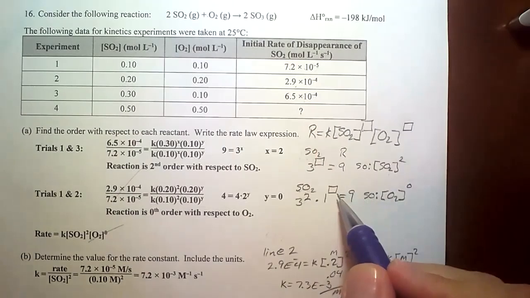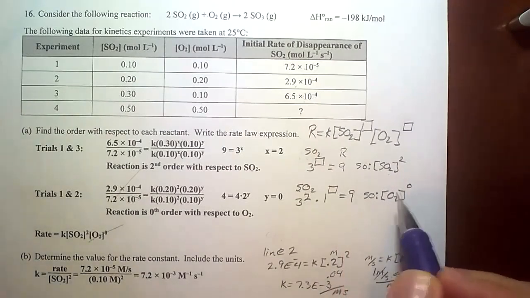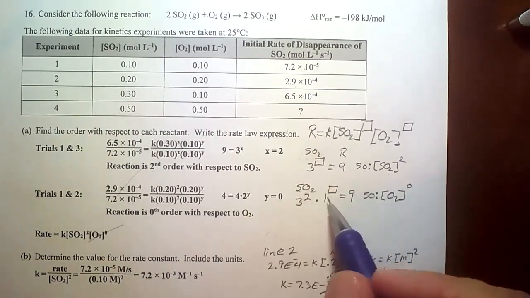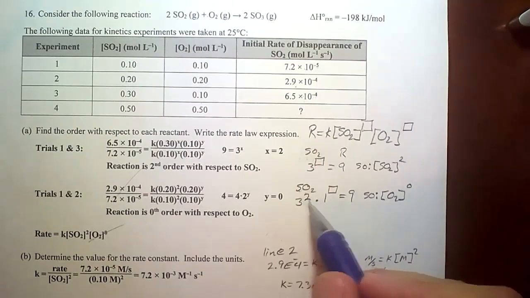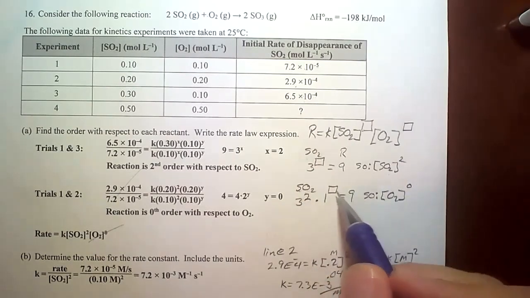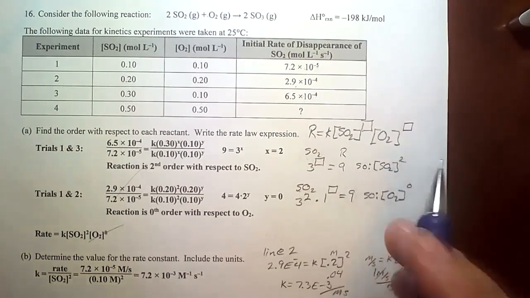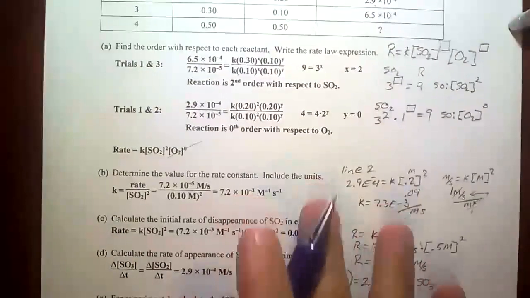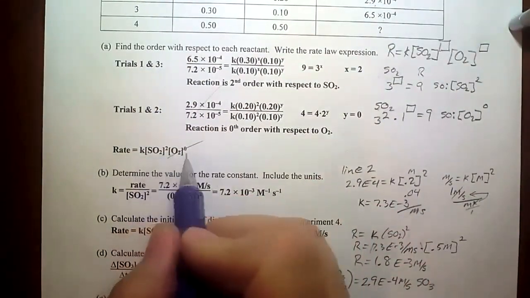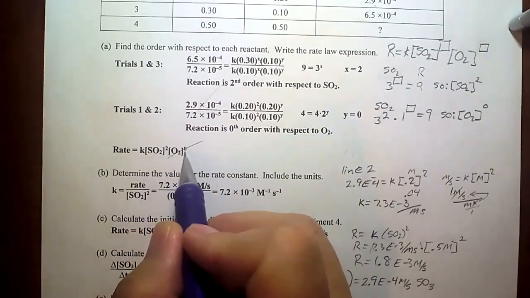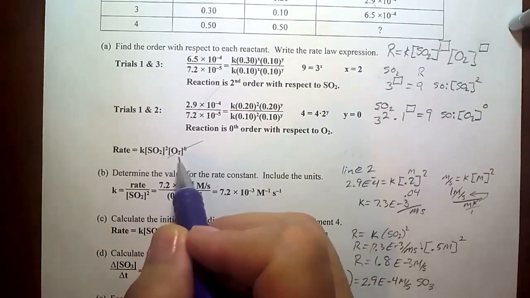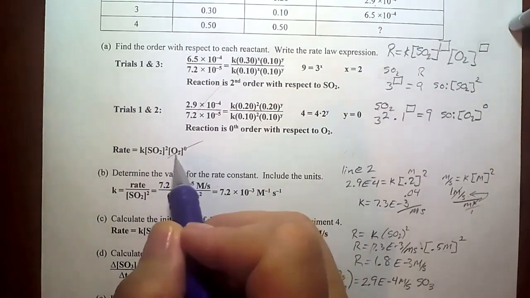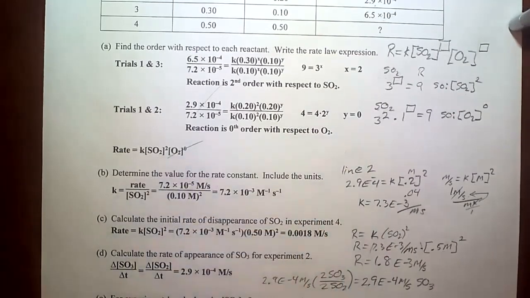So what's in the box? 0. Anything to the 0 power is 1, which is what I needed. I need 9 times 1 equals 9. So the power is 0. So then they go and get extra picky and write this rate law, and they actually include the 0 power, which is kind of pointless, and they didn't do it in other places, I remember, so that proves the point. And so you can skip it because this is 1, and there's no point in multiplying by 1.